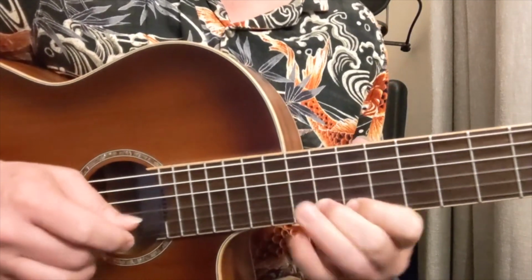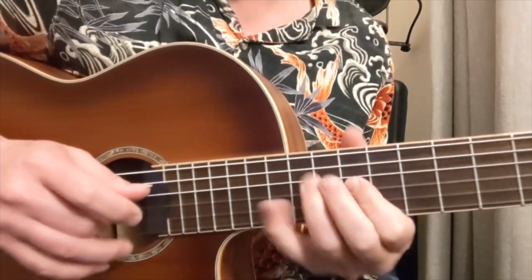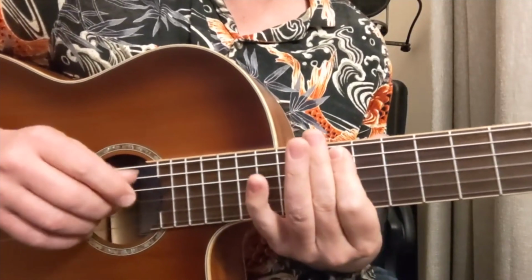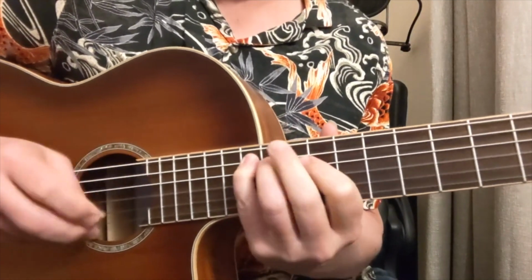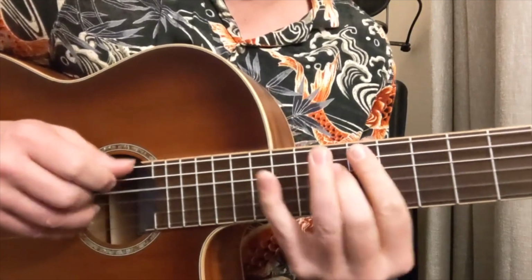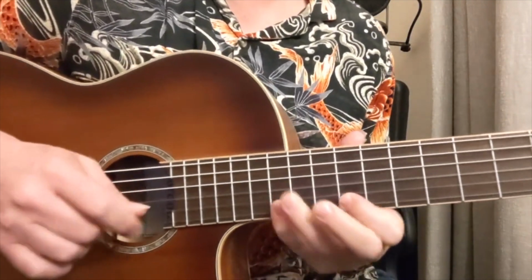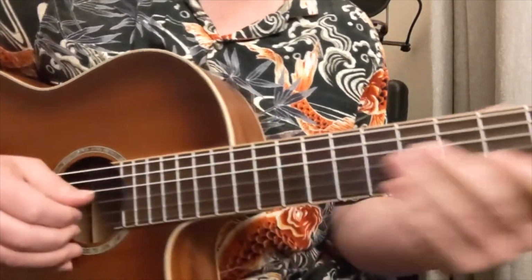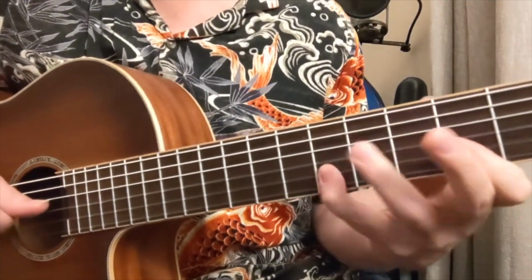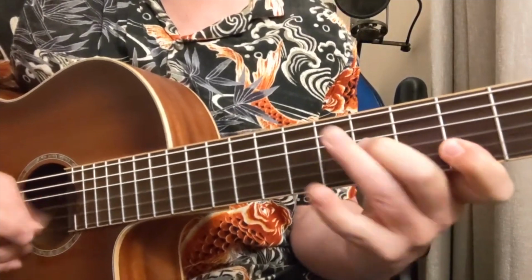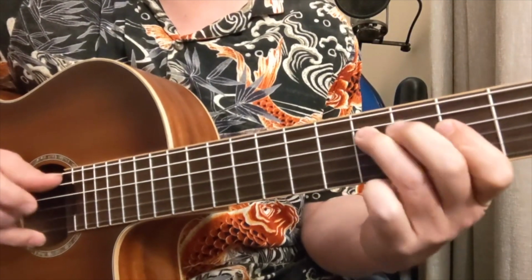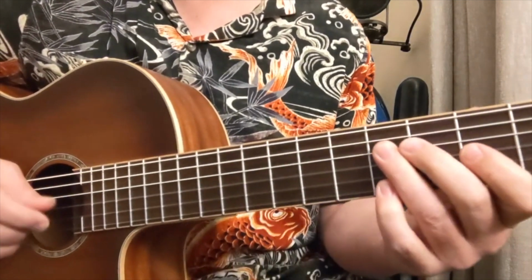E flat major 7, D7 to G. Third fret. Fifth every now and again.